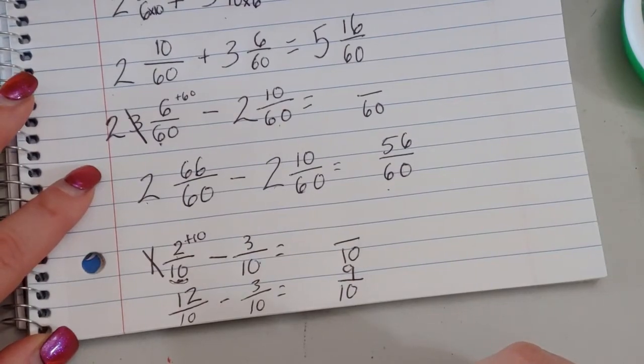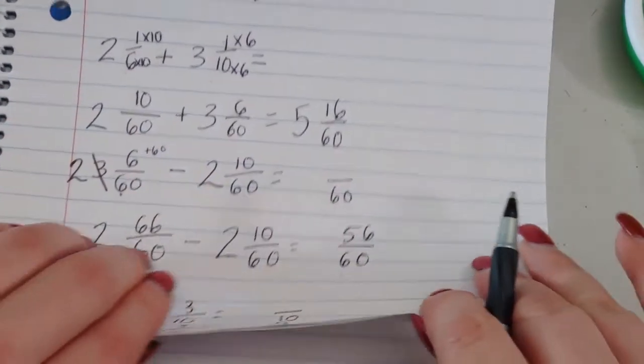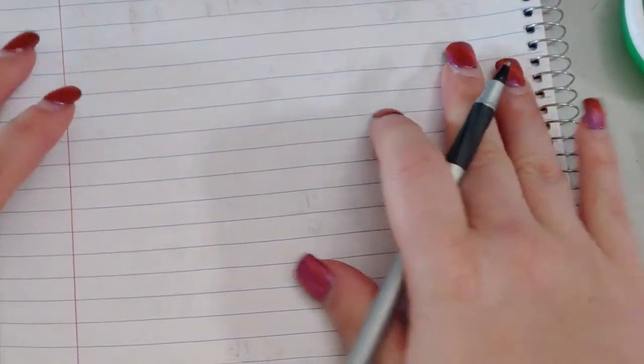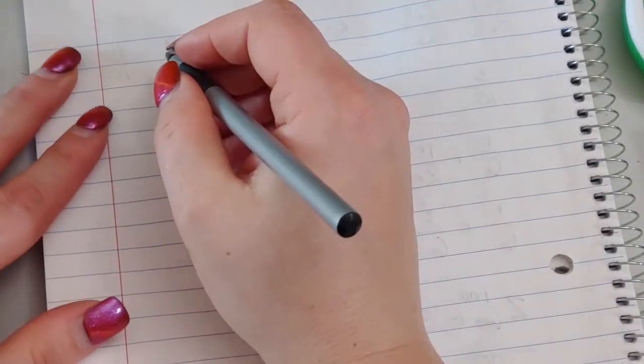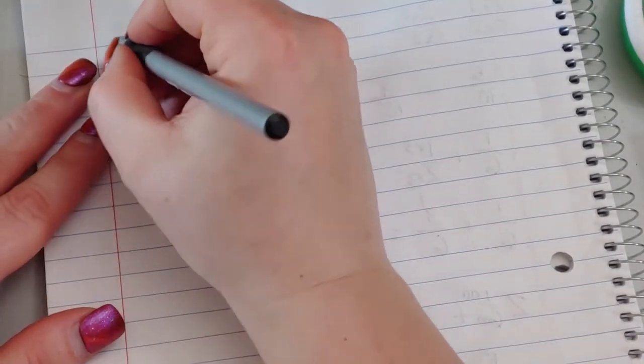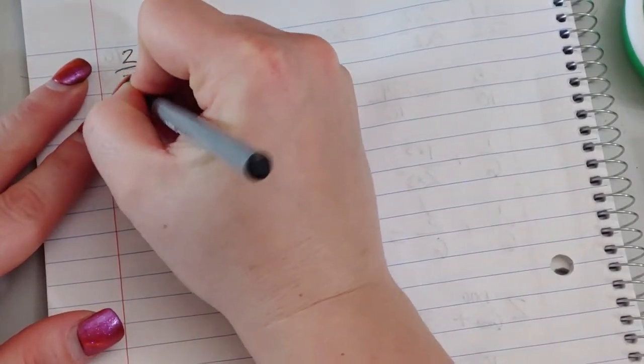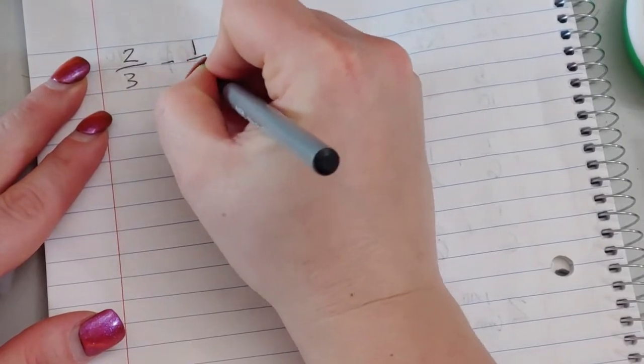How'd you do? Guess what? If you made a mistake, it's okay. You have a pencil. You can fix it. It's called learning. Fantastic stuff. All right. We'll do 2 more here, and then we'll jump over to the workbook page that we're going to do today. So 2/3 minus 1/4.